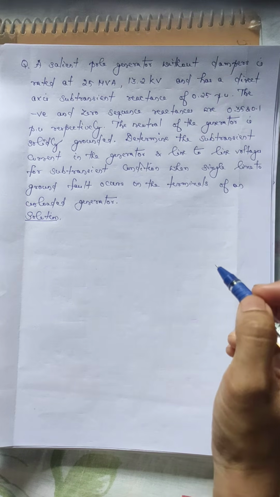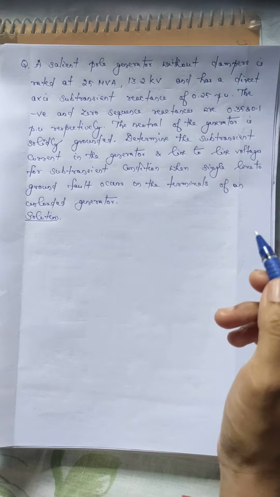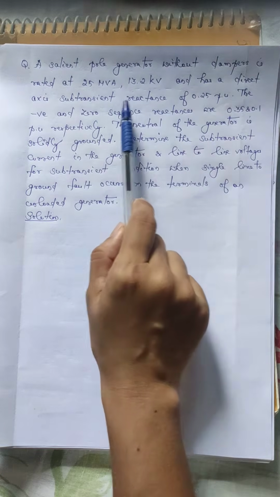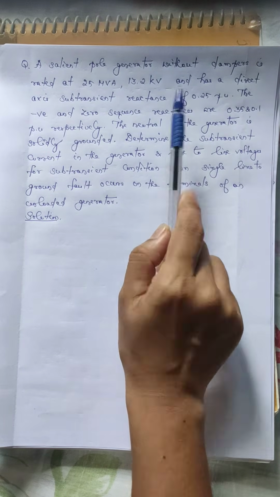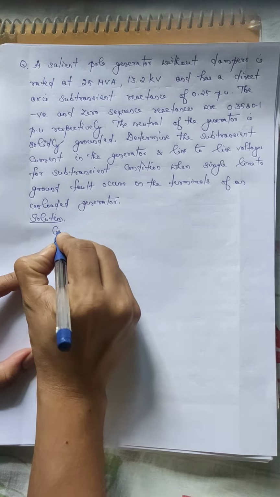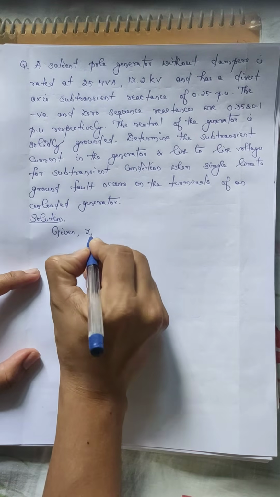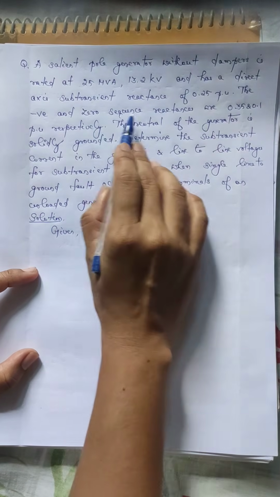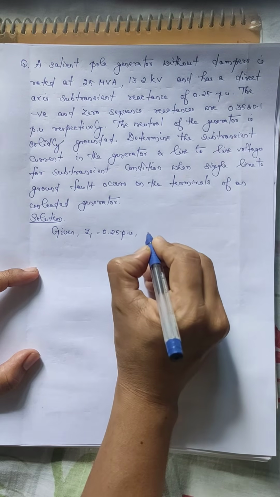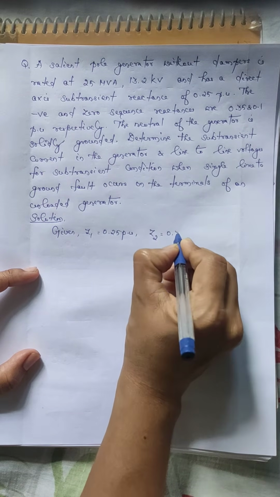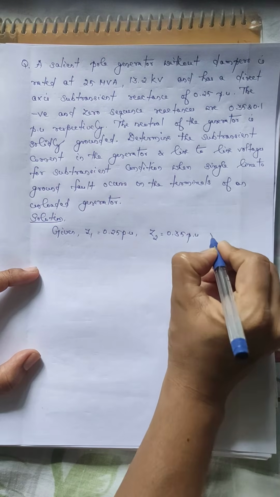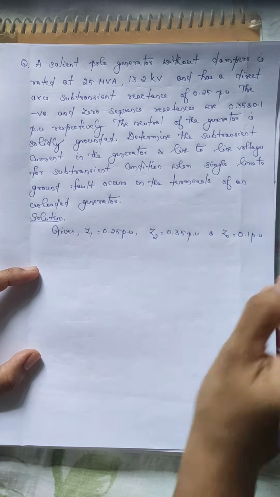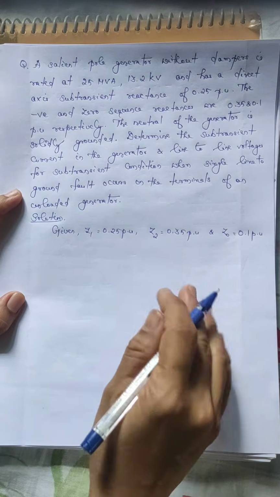So we know how to calculate the fault current. So let us start from that. The direct axis subtransient reactance means the positive sequence reactance. So Z1 is equal to 0.25 per unit. Negative and zero sequence reactances are Z2 is equal to 0.35 per unit and Z0 is equal to 0.1 per unit. Now we know the equation for calculating the fault current.